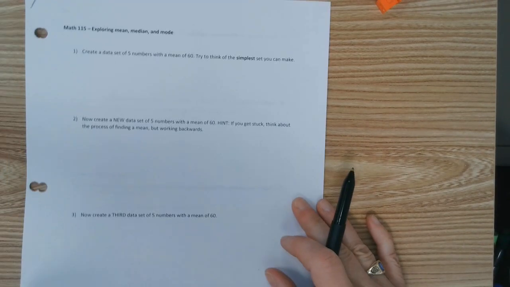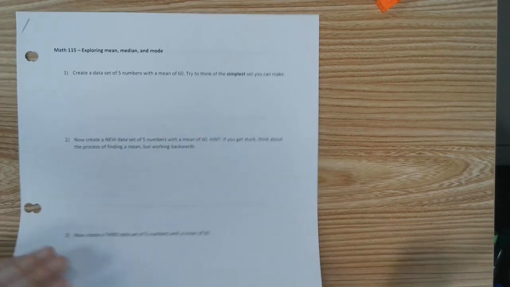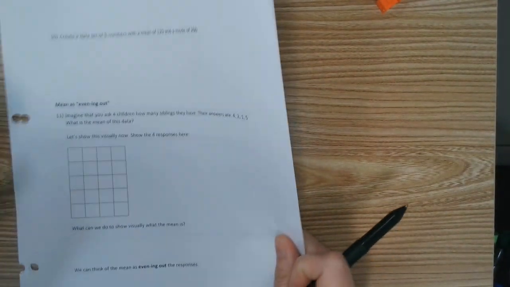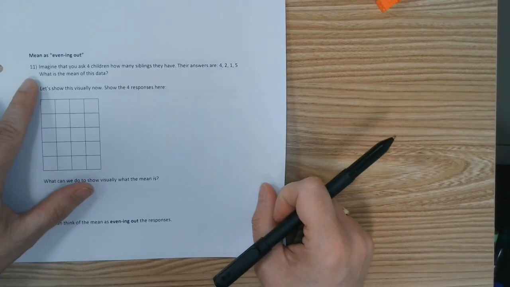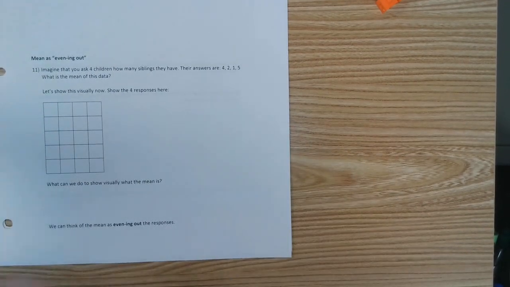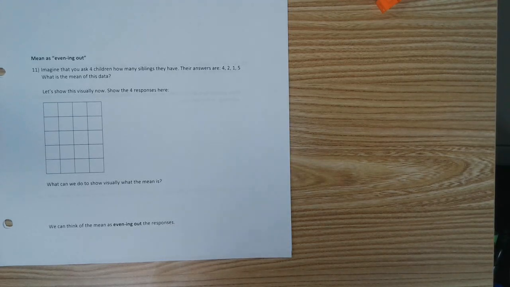All right, so then on the 2-page sheet, we're going to start on the second paper, the number 11 here, where it says the mean as evening out. So we know, obviously, we talked about finding the mean with adding up all the numbers and dividing by how many there are. We also want to think about how can we show this visually, hands-on, also make it a little more accessible to some younger students as well.